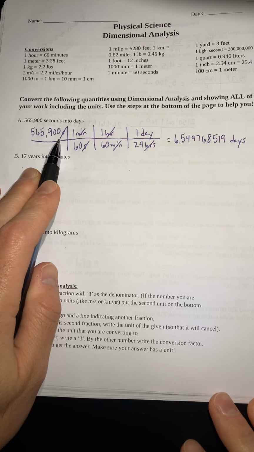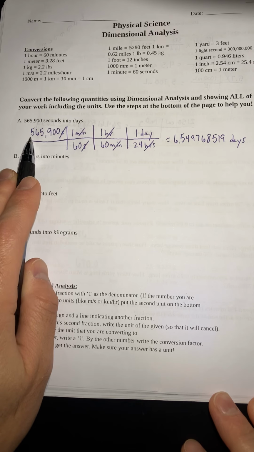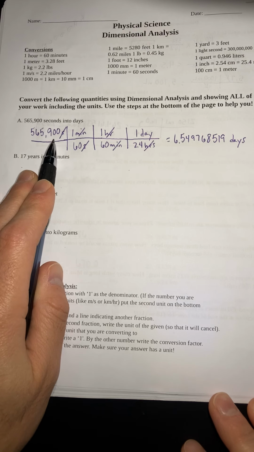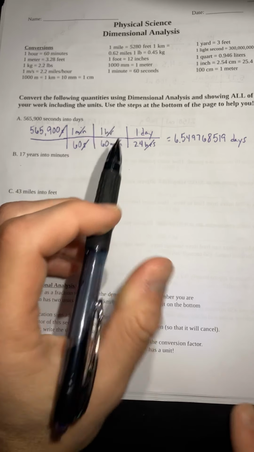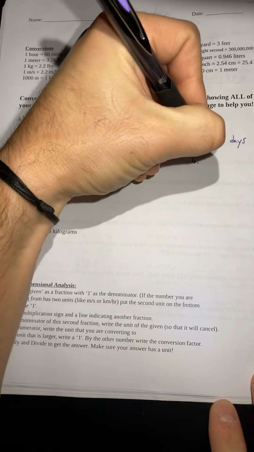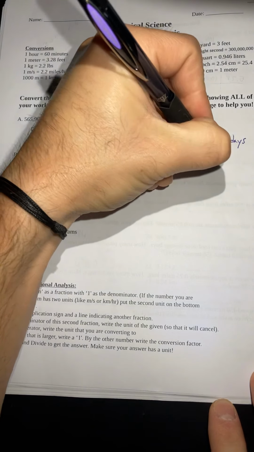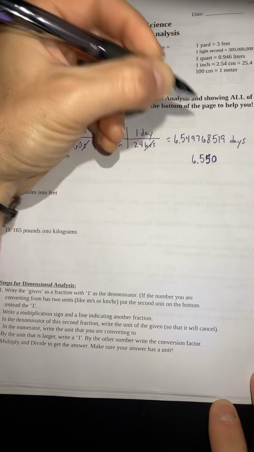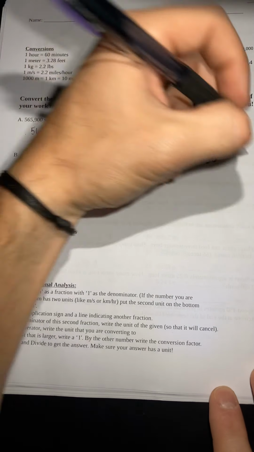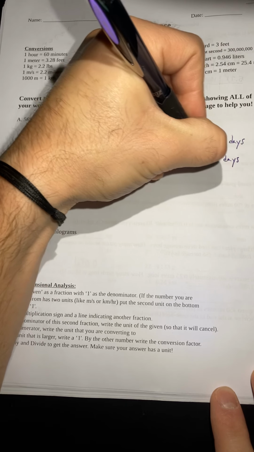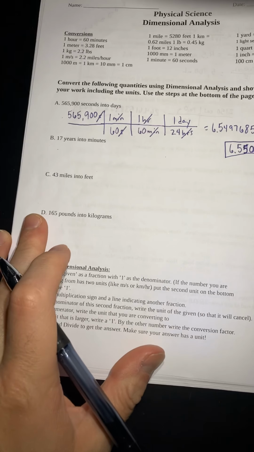They are not. So you should just keep 4 sig figs because it's just the 4 leading numbers right there, the 5, 6, 5, 9, that are significant. So if you look right here, here's 1, 2, 3, 4. Those are all significant. So those are going to be the ones you keep. So it's going to end up being 6.54, or sorry, it's actually going to be 550, because that 9 is going to round the 4 up to a 5, and then the 0 is going to take the place of the 9. So that's going to be your number of days right there. 6.550 days.